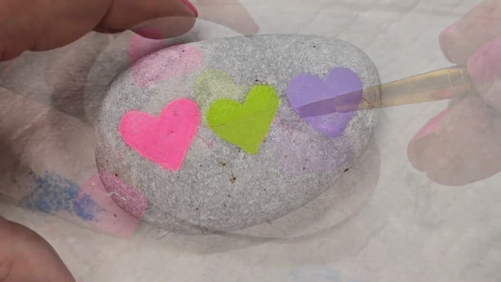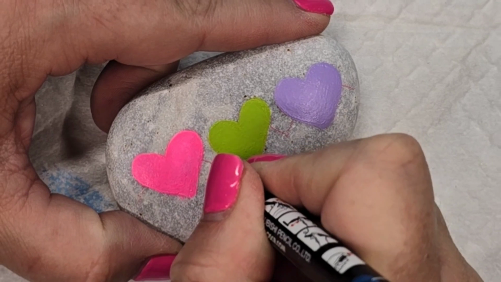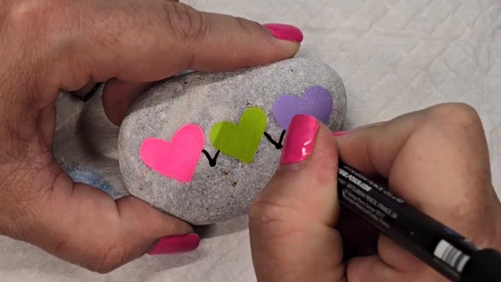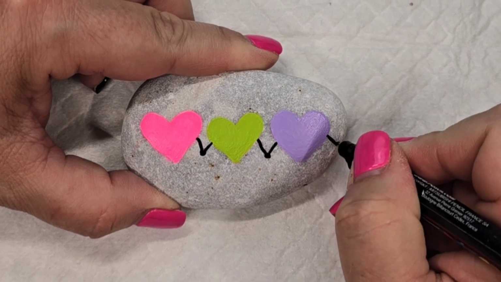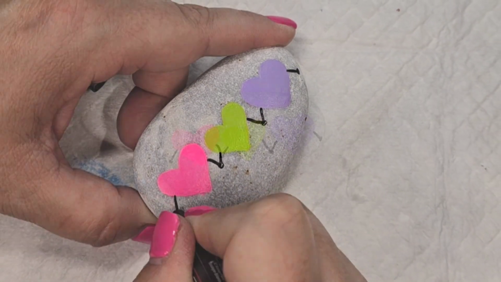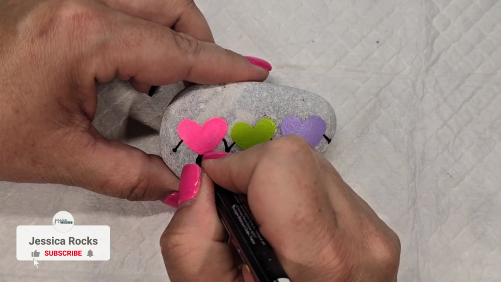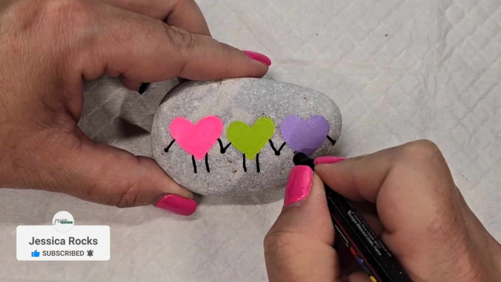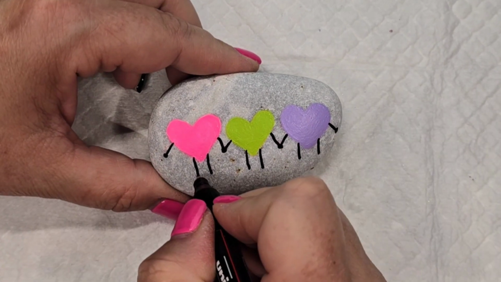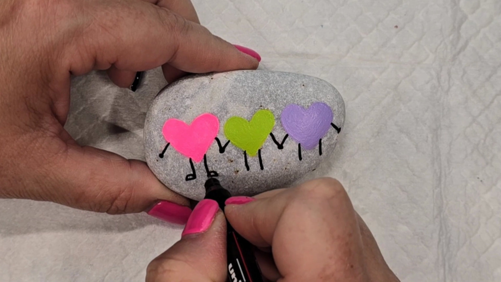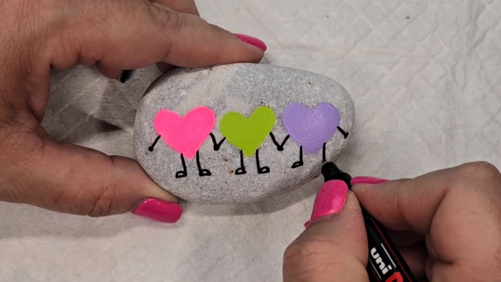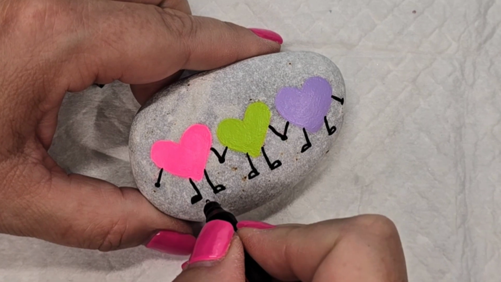Now that I've got some nice solid colors, I'm going to take my Posca PC1MR paint pen and I'm going to connect my little hearts because they're going to be little faces, I guess. So I'm going to add their connecting arms, and then I'm going to give each one of them 2 legs and some cute little feet. So obviously my idea here with unity is, we're all holding hands and uniting for the greater good and for kindness.